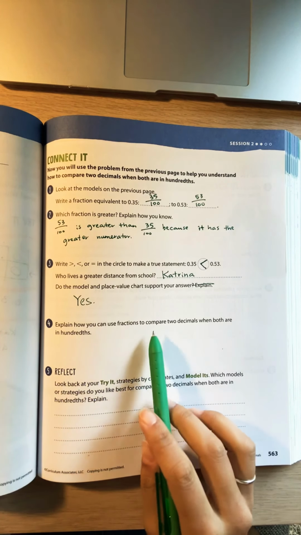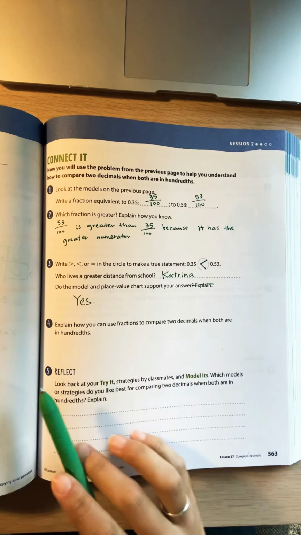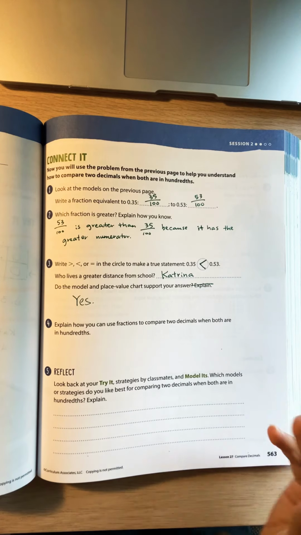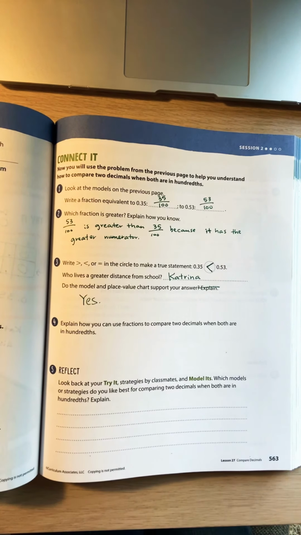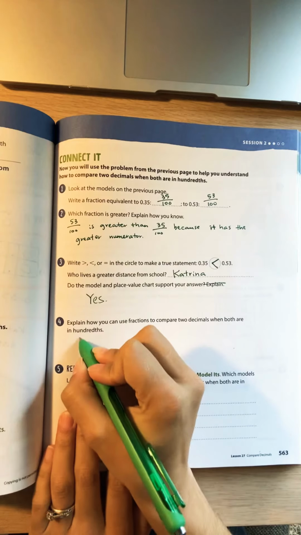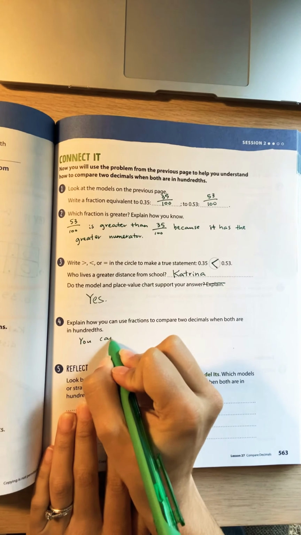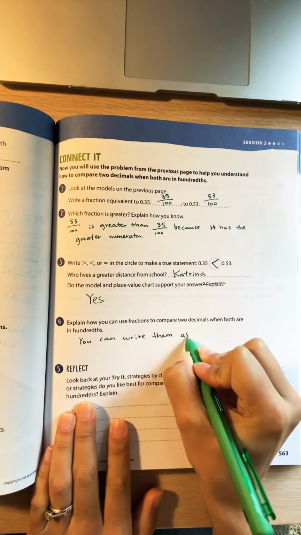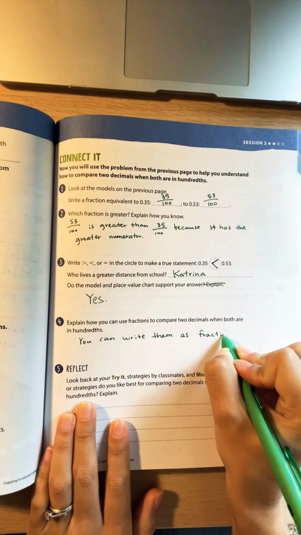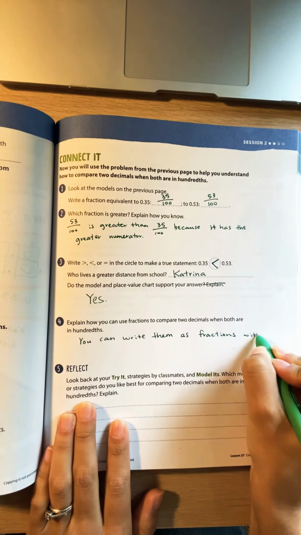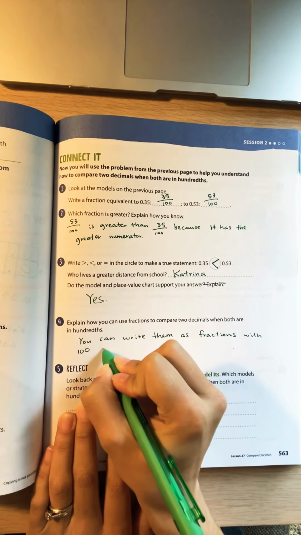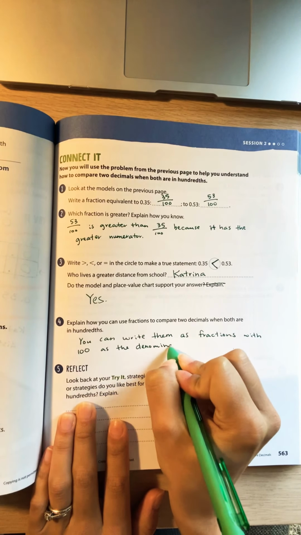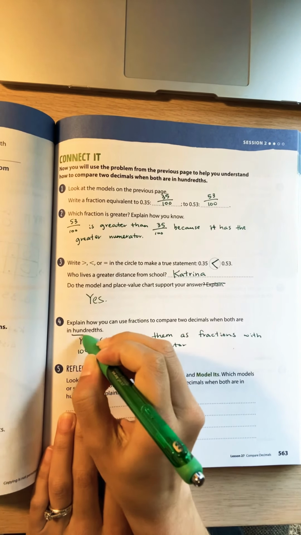Number 4, explain how you can use fractions to compare two decimals when both are in hundredths. Okay, so if they're both hundredths, then you can write them as fractions with 100 as the denominator, right, because they're in hundredths.